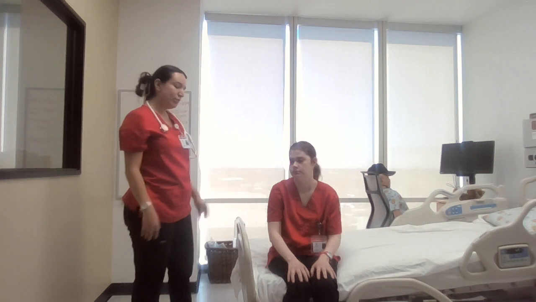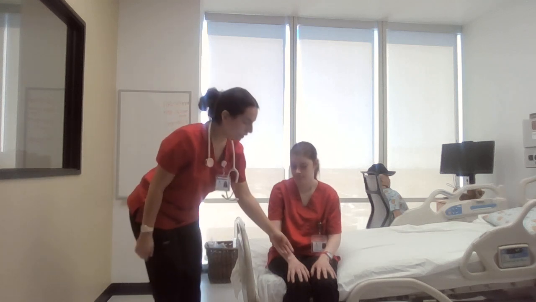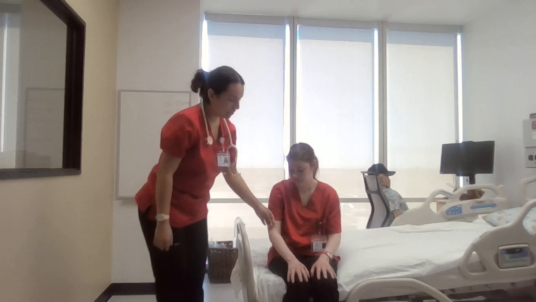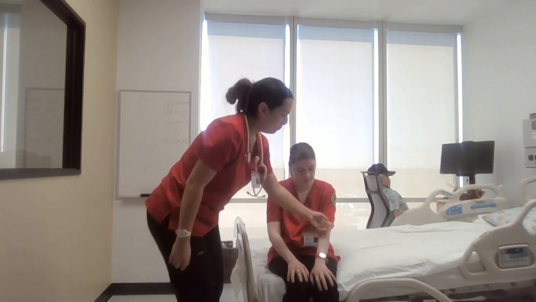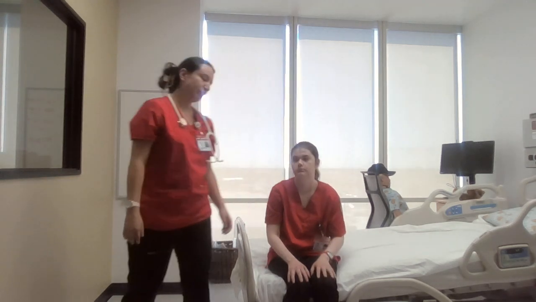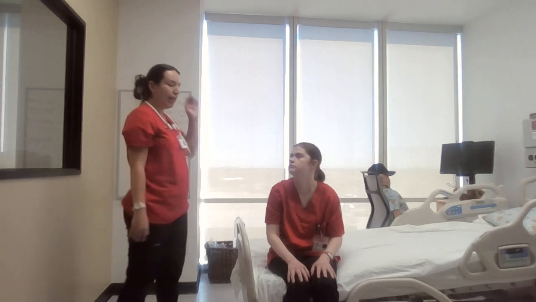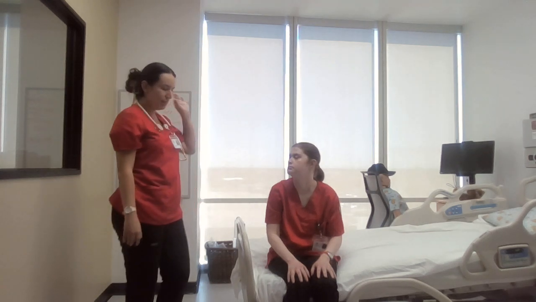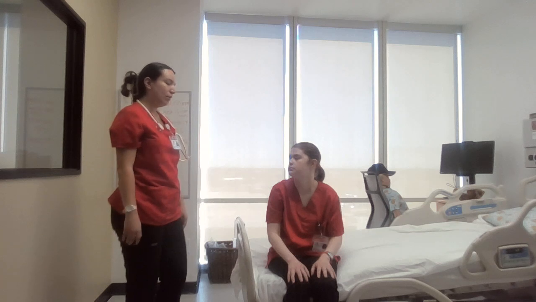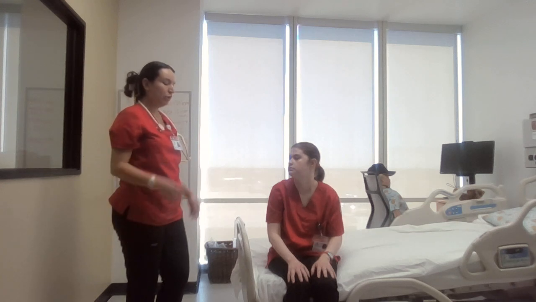Then I'm gonna use the back of my hands to palpate the skin for temperature, texture, and moisture. Temperature is warm to the touch. Texture is soft, and there's no excessive moisture present. Then I'm gonna assess the entire body area for moles, no moles present, even hair distribution, no wounds, no lesions, no scars are present, and no bruising is present at this time.